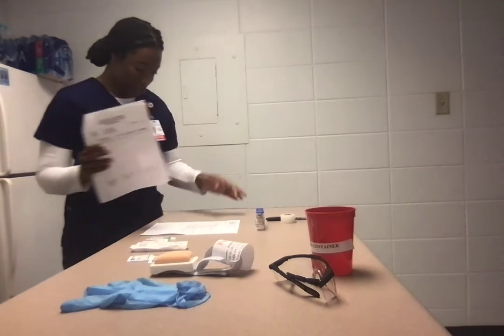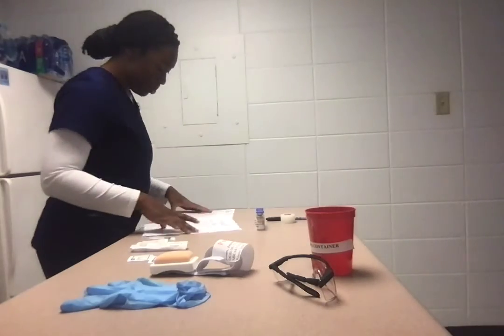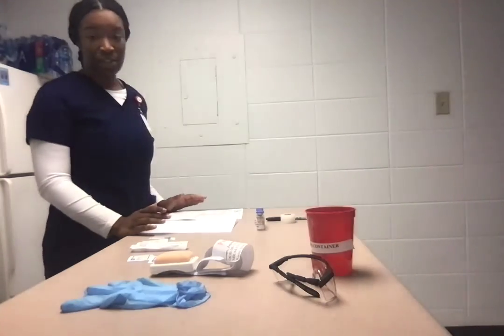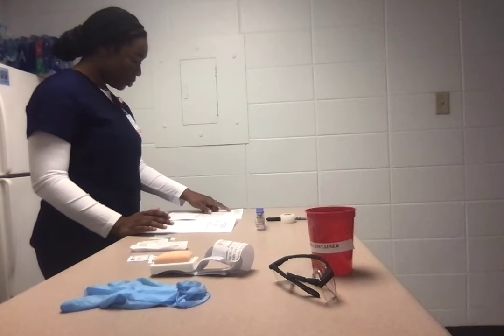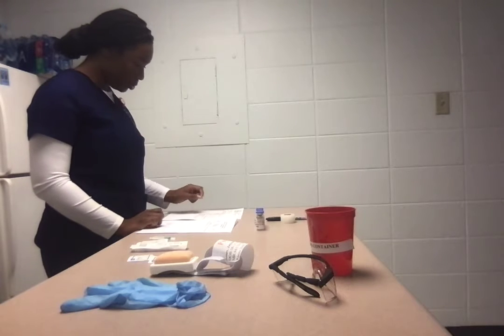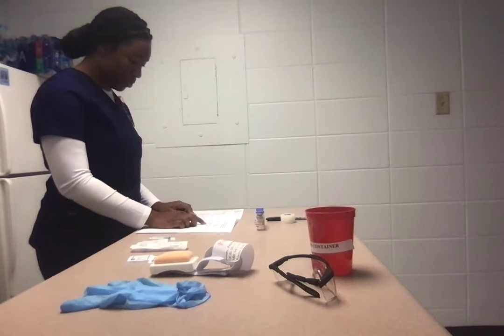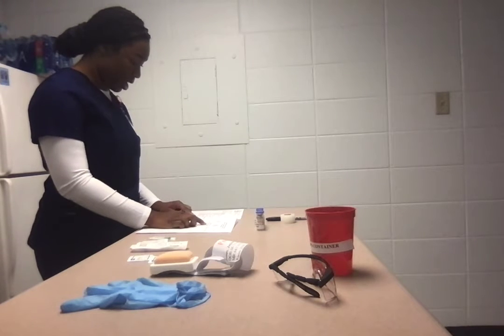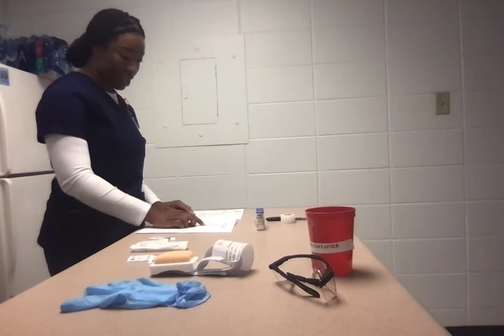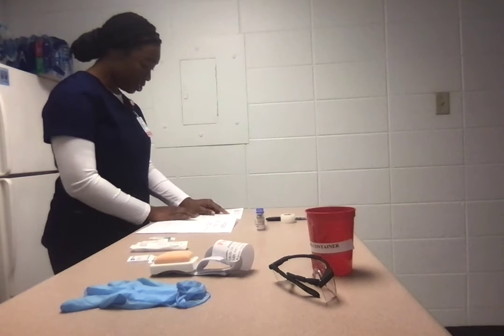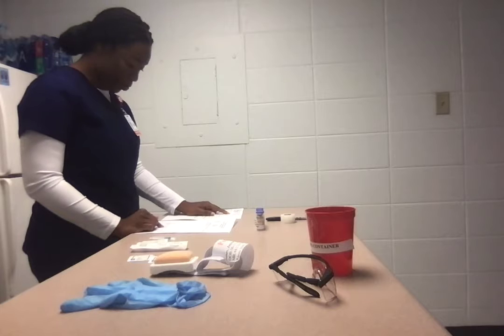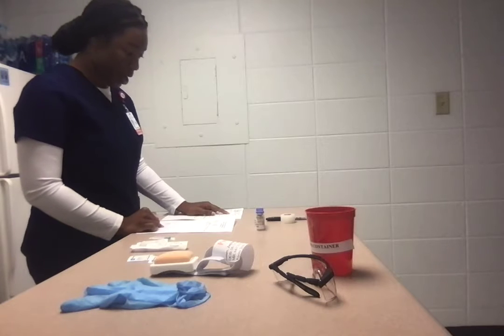So what I have here is my MAR and my patient's care order form. And I'm going to compare these using my 5 rights, which would be patient, medication, dose, route, time. So we have Jaguar Jones, morphine sulfate, 5 milligrams, IM, every 4 hours. And I'm going to check his allergies. He's allergic to penicillin on the care order form and allergic to penicillin on the MAR.